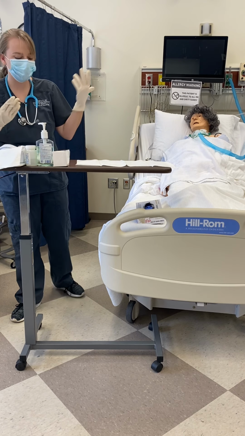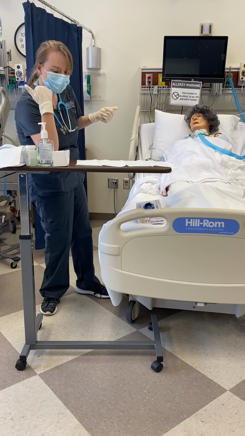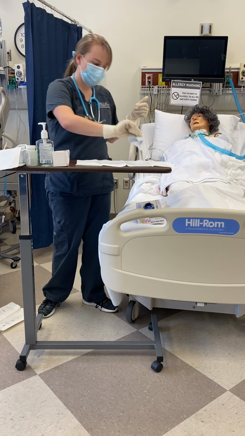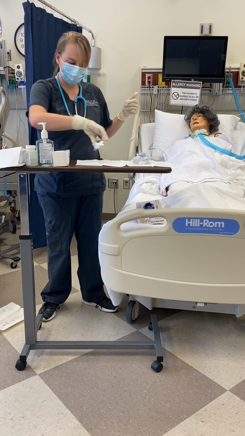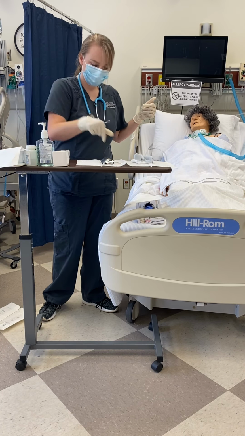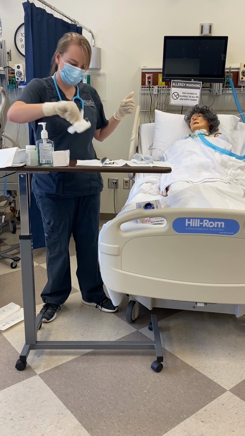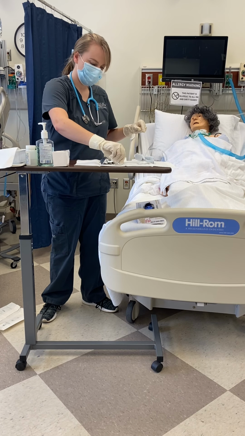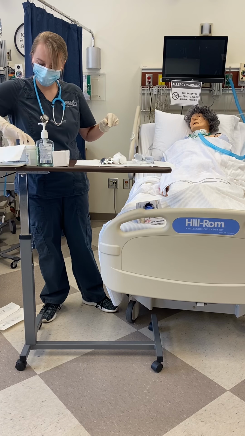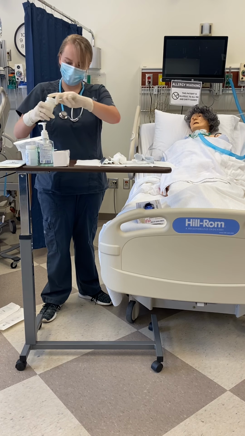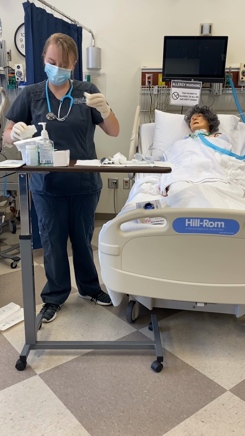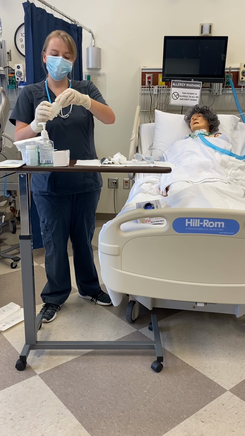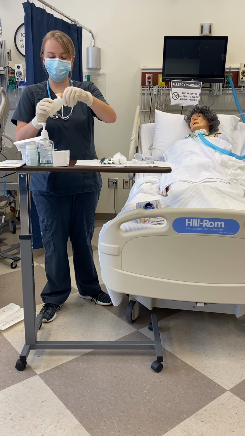That glove rolled again, so I would have changed it. And now I can set up my stuff. I will put saline in both compartments. Sterile saline in both compartments.